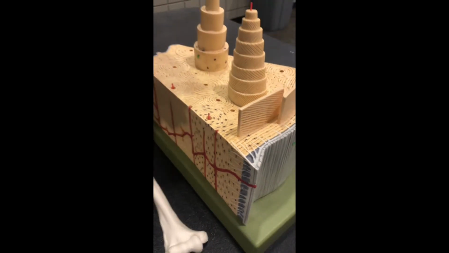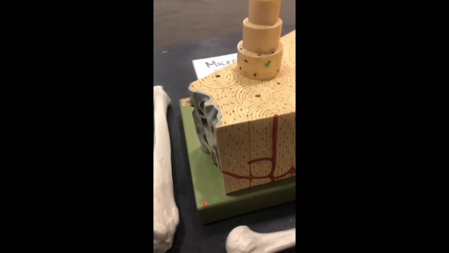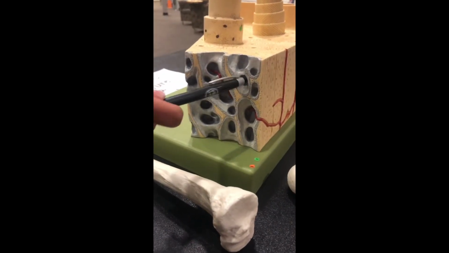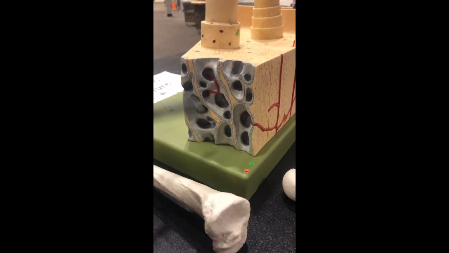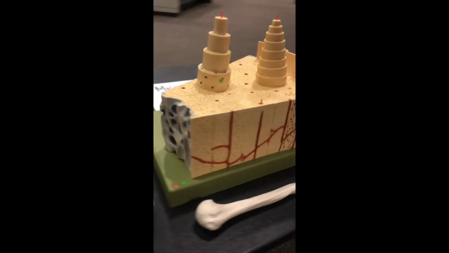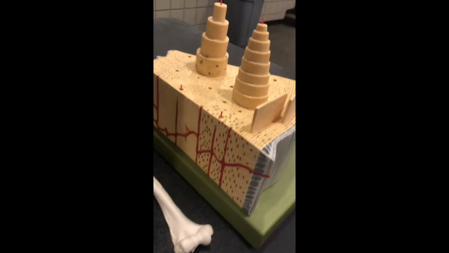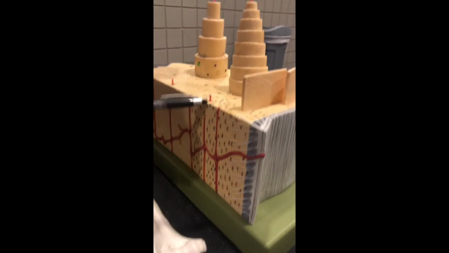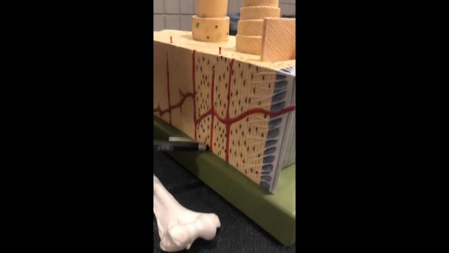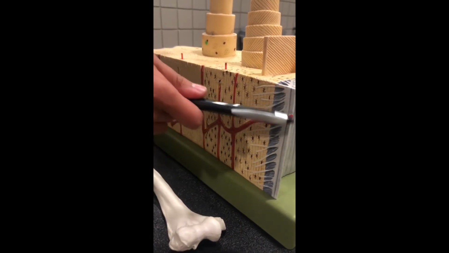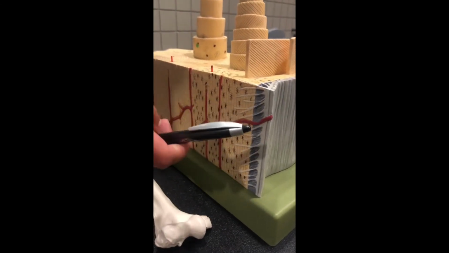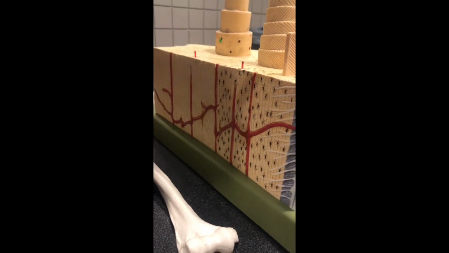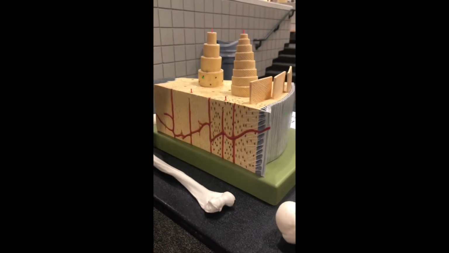Then we have spongy bone, and in spongy bone, we would find what's called trabeculae. And that's going to be these little holes in the bone right there. We also have 2 types of canals. There's central canals, which are these canals that go straight down the osteon. And then we have perforating canals, which are canals that go through the side of the bone and bring in blood from the side. Both of these are blood vessels that bring in blood.